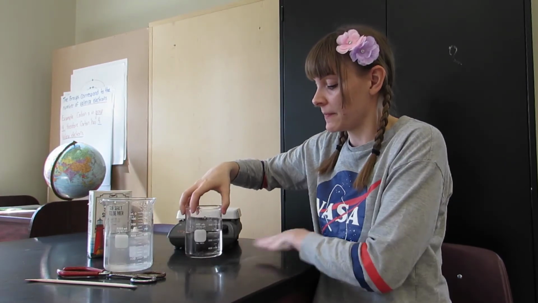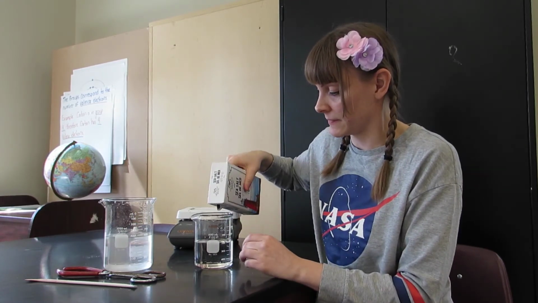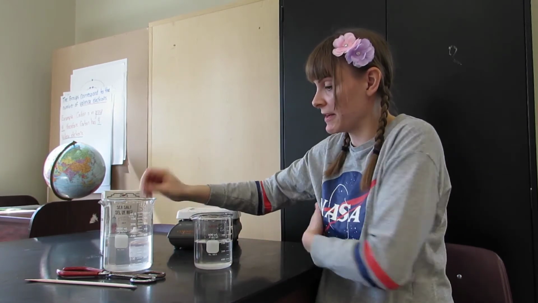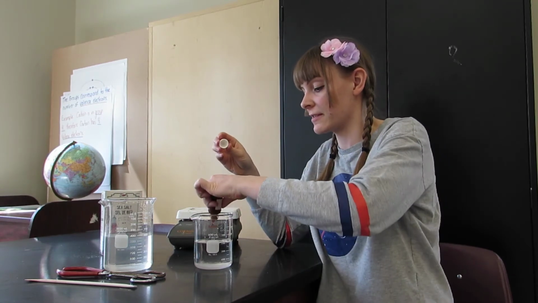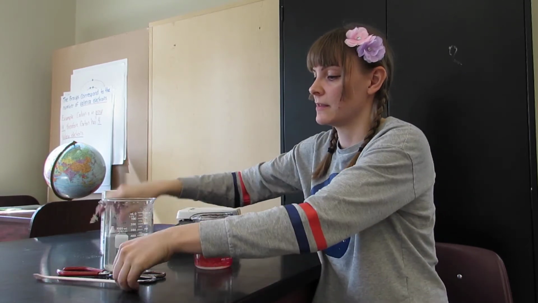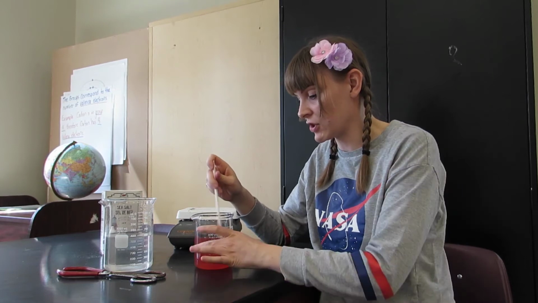This beaker here is going to be my surface ocean. So what I'm going to do is put in a little bit of salt here. And I'm also going to put in some food coloring because we want to be able to see the separation of the layers. So now I just have to dissolve this salty solution.